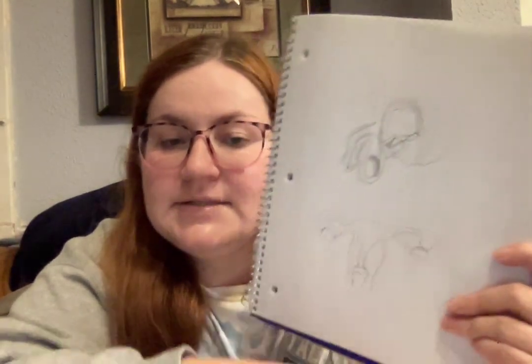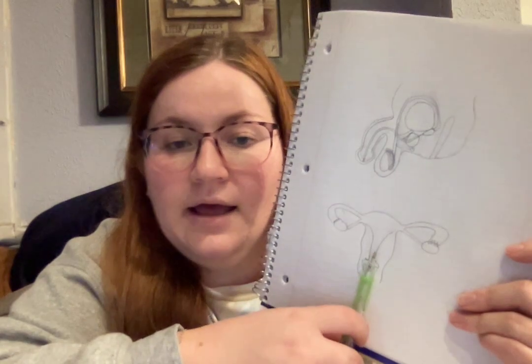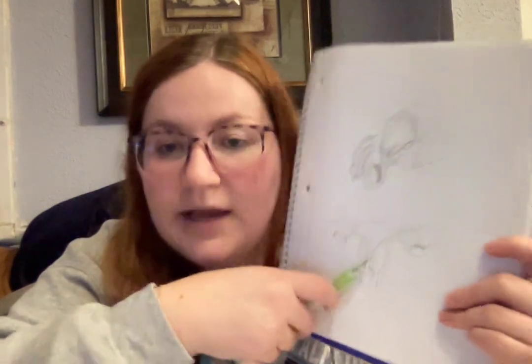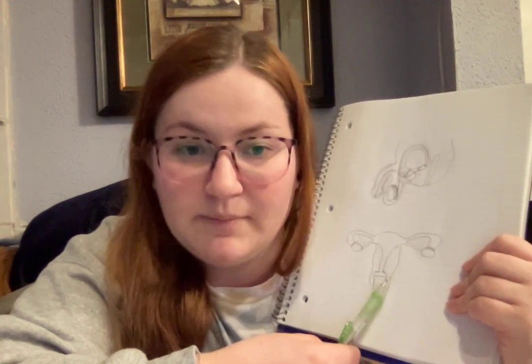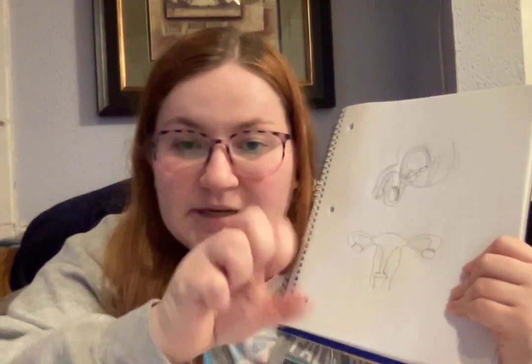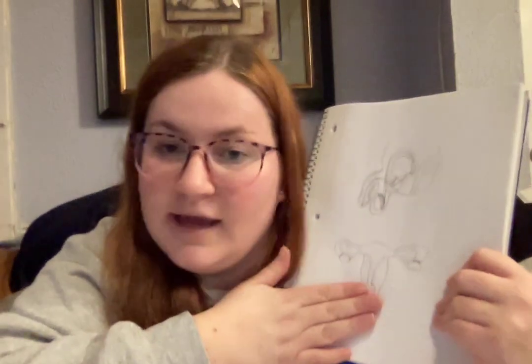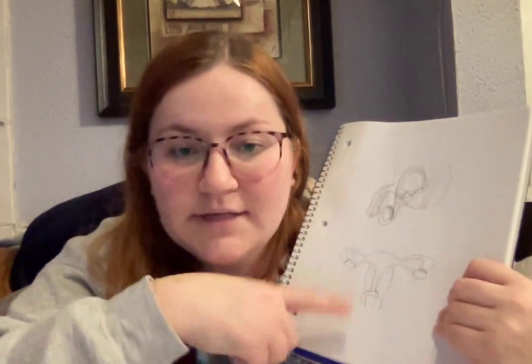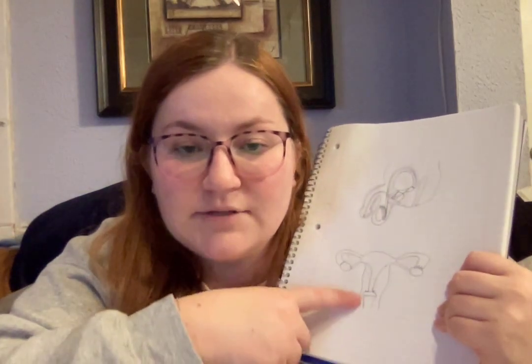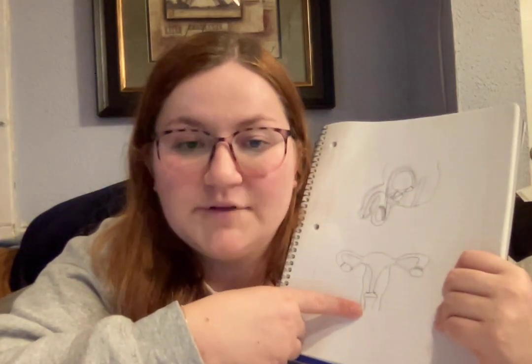The uterus has a lining that changes depending on what part of your cycle you're in. What protects the uterus, and what protects the baby when you are pregnant, is called the cervix. It is a muscle that keeps it closed so not a lot can enter into the uterus. And what leads to outside the body is called the vagina.